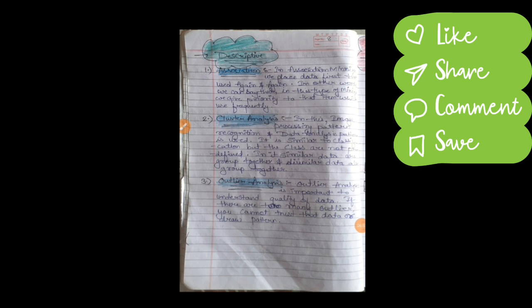Outlier analysis just teaches us about the quality of data. If there are too many outliers, you cannot trust the data or draw patterns. So basically, outlier analysis is used for understanding the quality of the data.